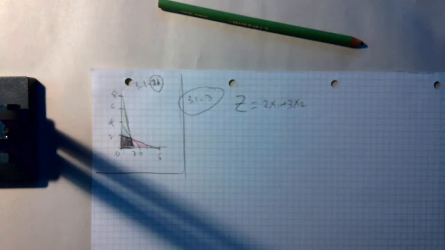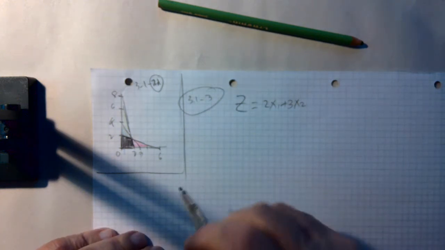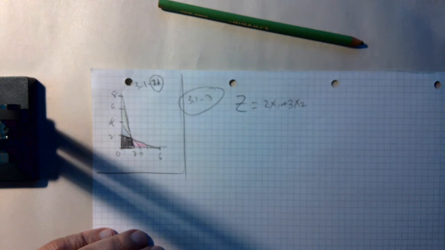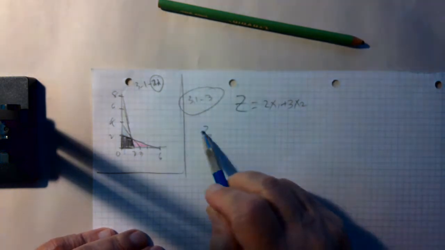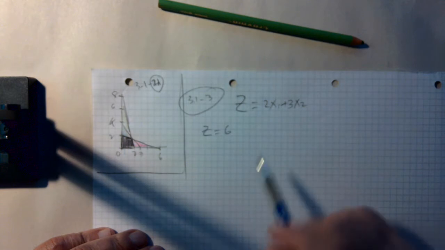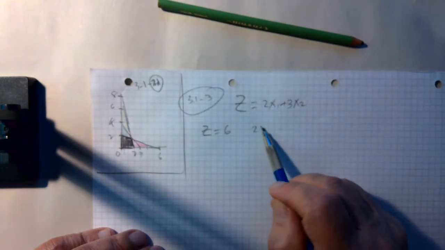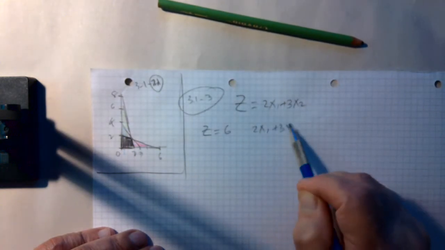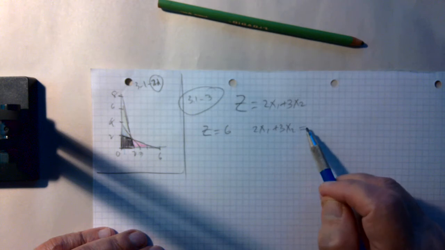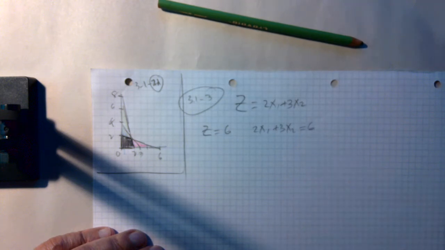Draw the graph for the values 6, 12, and 18. So suppose we have z equals 6. That means we're looking at the line 2x1 plus 3x2 equals 6.